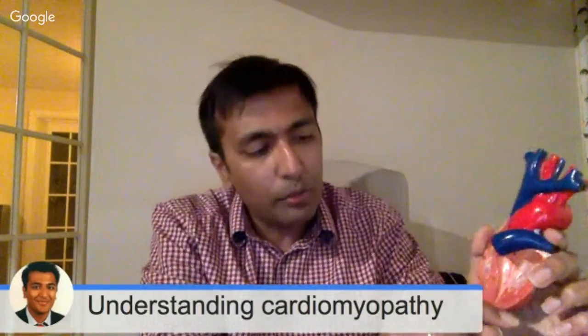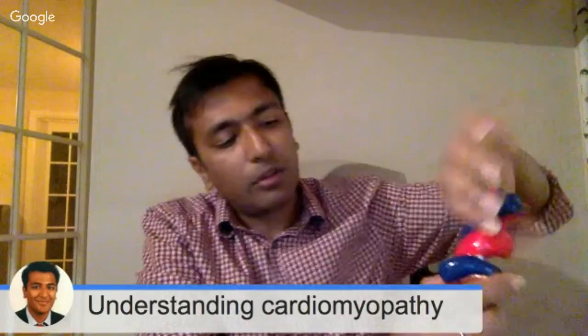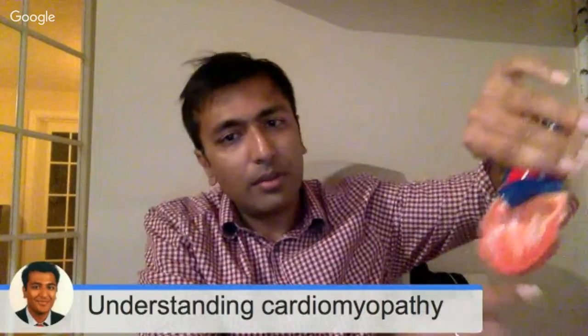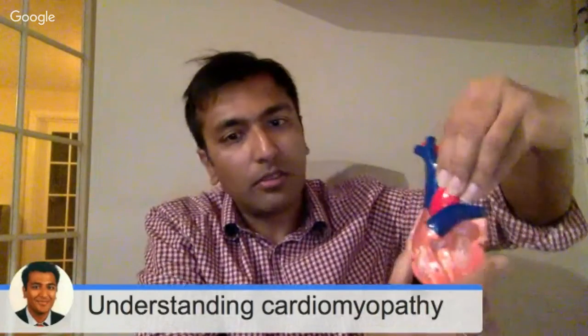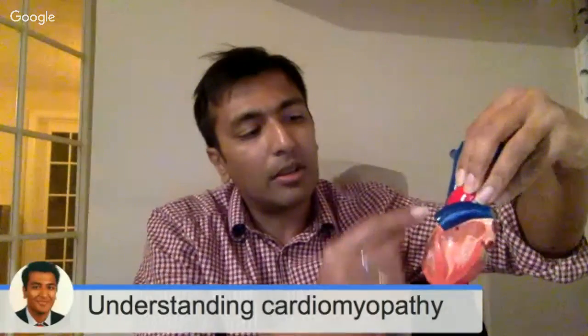Causes of a hypertrophic cardiomyopathy, well, the most common cause is high blood pressure. So as I'd said, if you put a band around here, for example, around this red bit here, then the heart has to work much harder. High blood pressure is similar because it means that there is a higher pressure in this blood vessel, so the heart has to work harder.